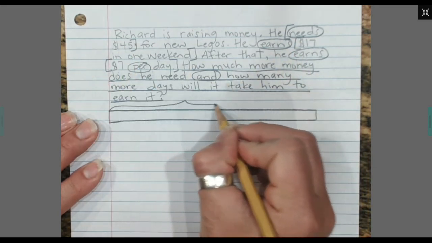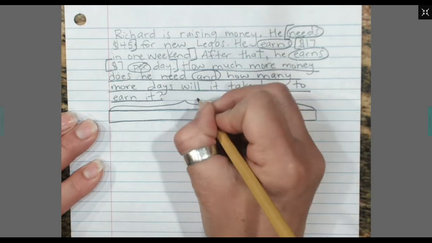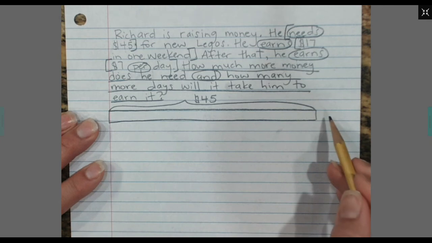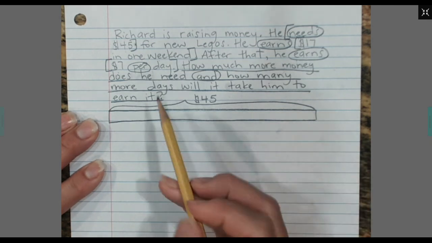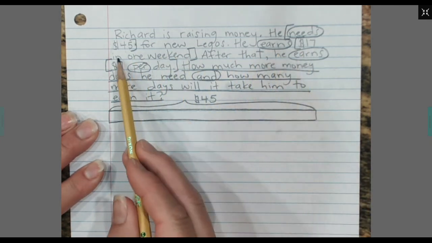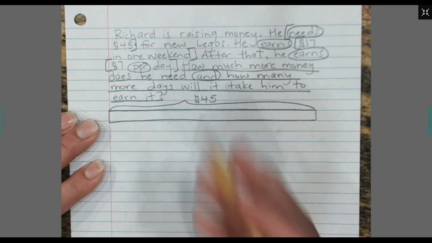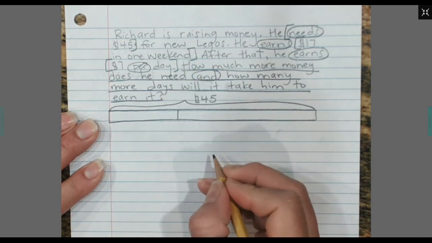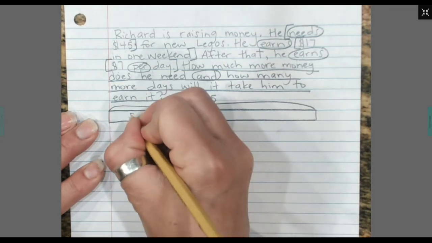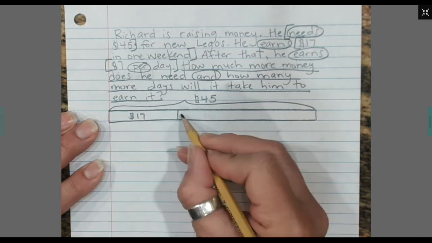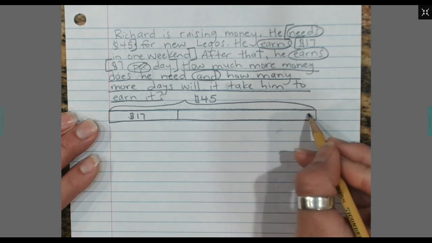So this represents how much he needs. He needs $45. I know he earned $17 in one weekend. So part of this is how much he earned in one weekend, $17. The rest of it must be how much more money he needs.